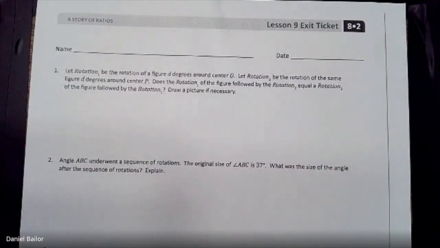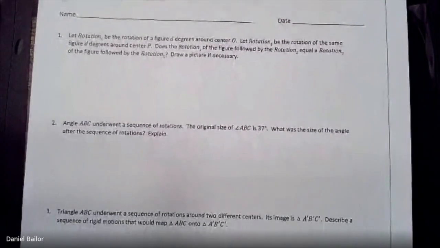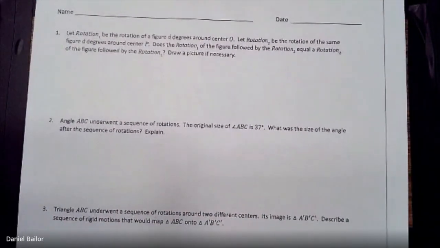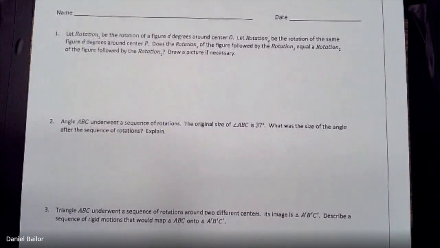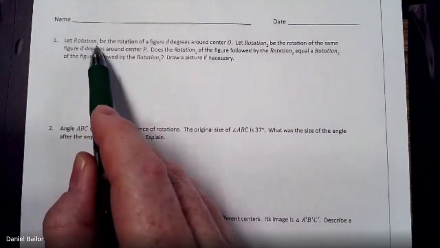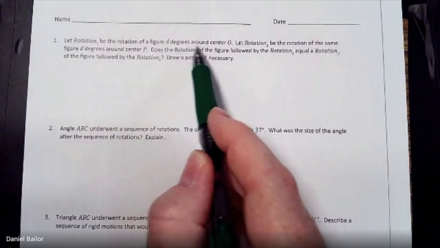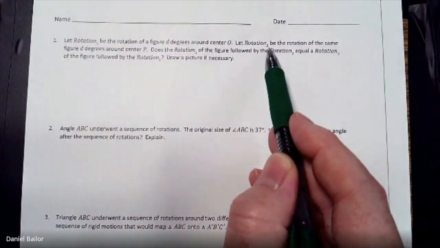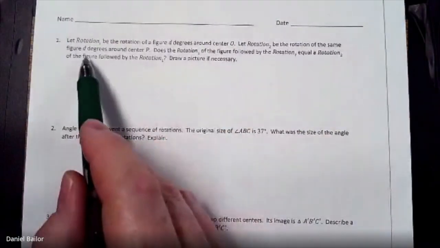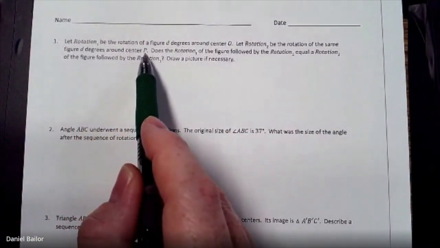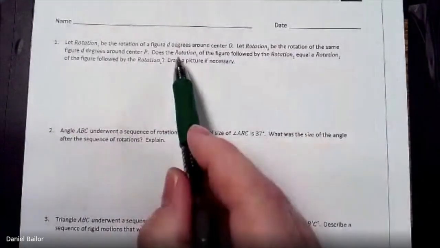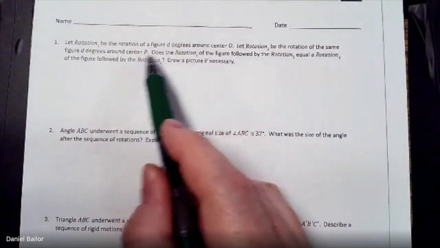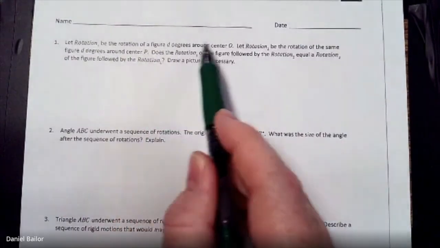When you understand all of it and you've checked your answers, you might be ready for the exit ticket, which is on page 99. Remember, you're going to take a picture of the exit ticket. You're going to show me what you learned today. And number 1, let me explain number 1 because there are not a whole lot of pictures for number 1. It says, let your first rotation be d degrees around center O, and let rotation 2 be a rotation of the same figure, d degrees, around center P. So you have two centers, one figure rotating around two centers.